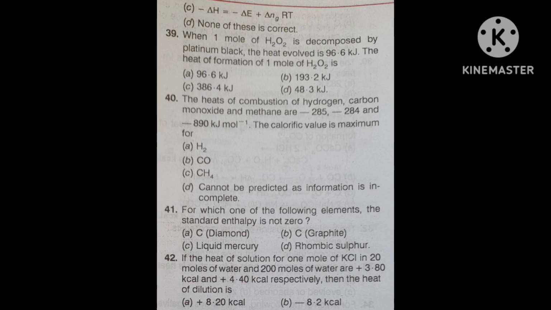But the reverse is the formation. The reverse of this is H2 plus O2 giving peroxide, then the sign of delta H will change, minus will become plus. Hence the correct answer is plus 96.6 kilojoule. Hence option A is correct, 96.6 kilojoule.